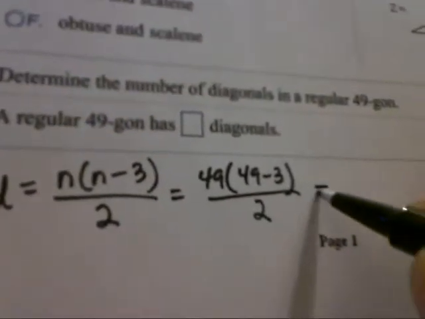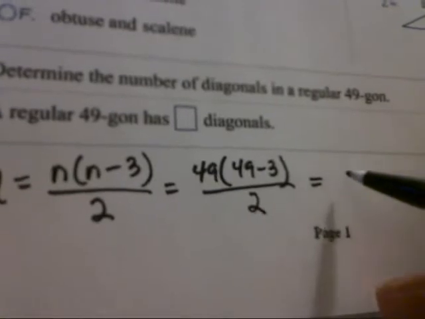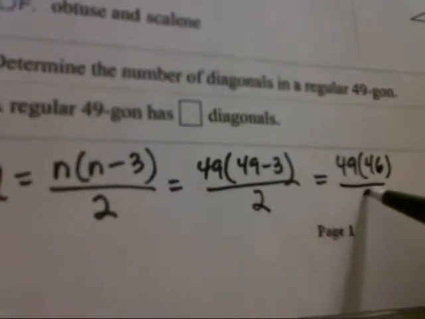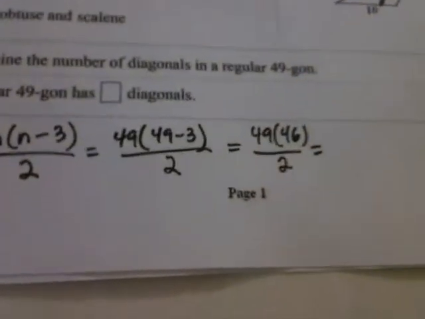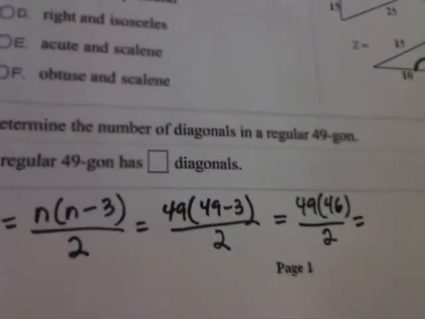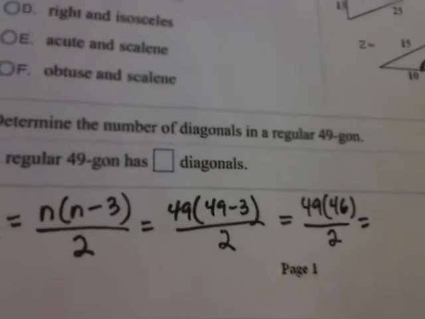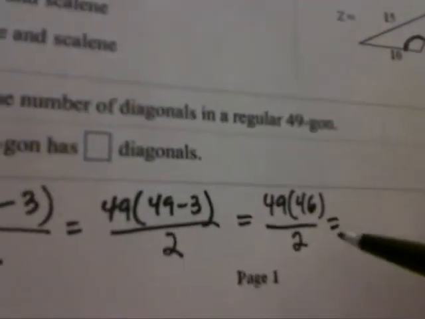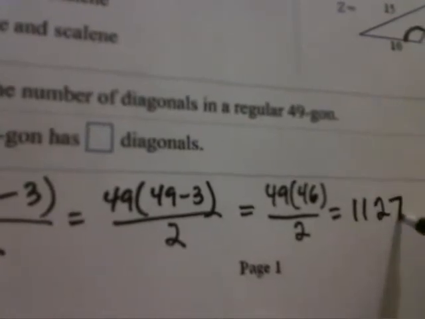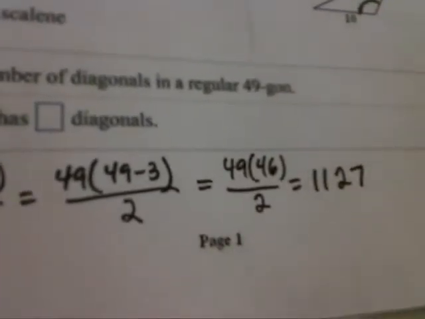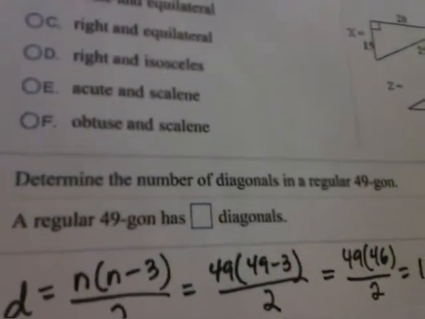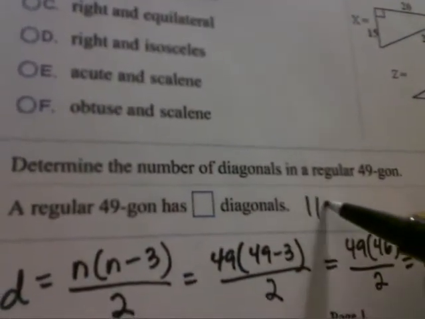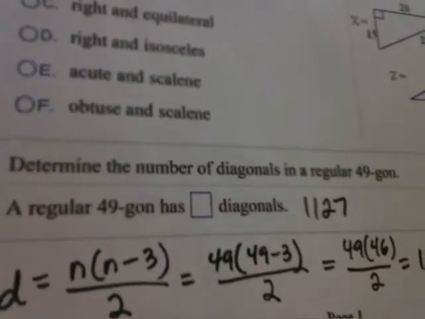And in this case, if we do 49 minus 3, it'll be 46, so it'll be 49 times 46 divided by 2. And we can do this on the calculator by calculating 49 times 46 divided by 2, which would give us 1127. So in this case here, there are 1127 diagonals in a 49-sided polygon.